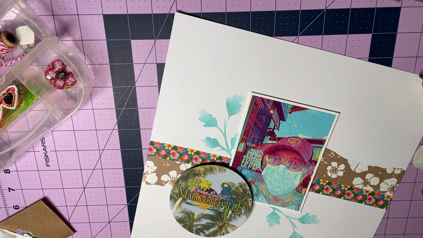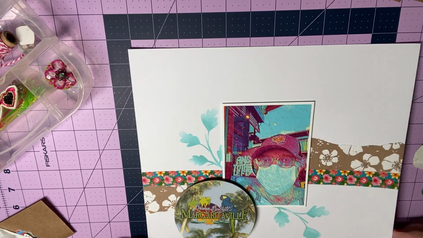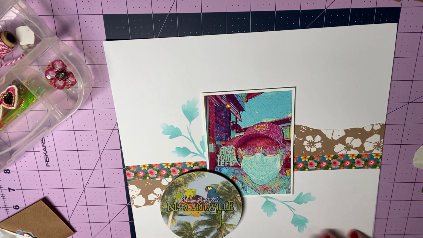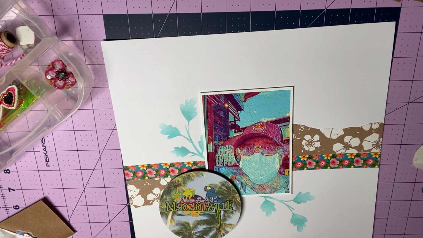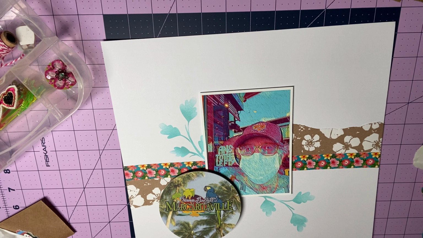What I have done with it before is I've fussy cut those hibiscus out, and they look really good with that craft background, and that's something I probably will save for my next Craft Plus challenge. Okay, so I talked about maybe using some of this fiber along that seam, and I think that would be nice.